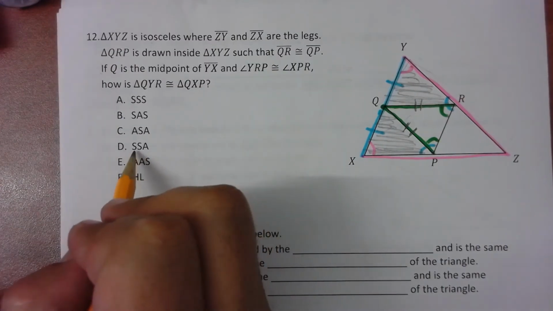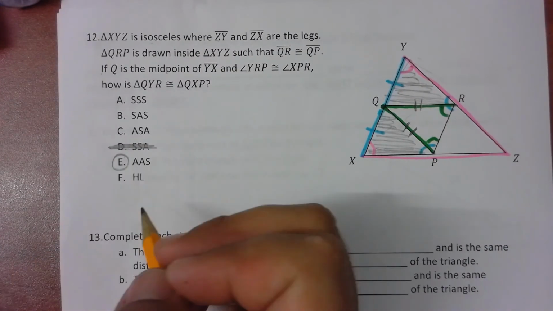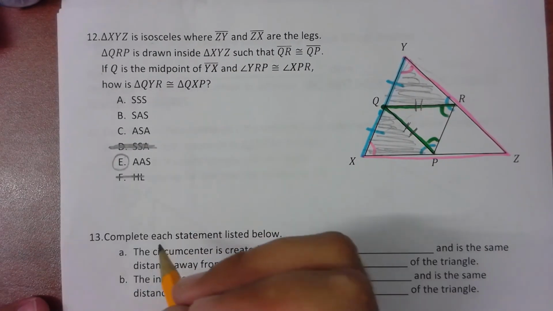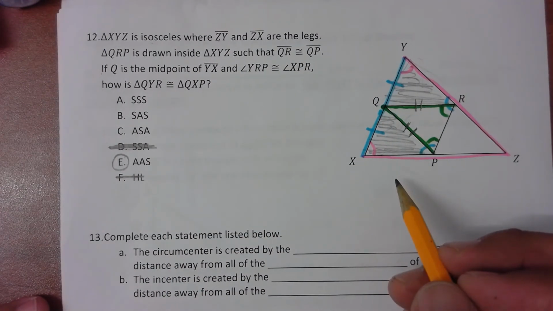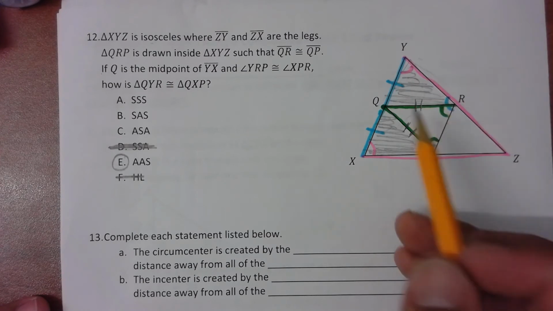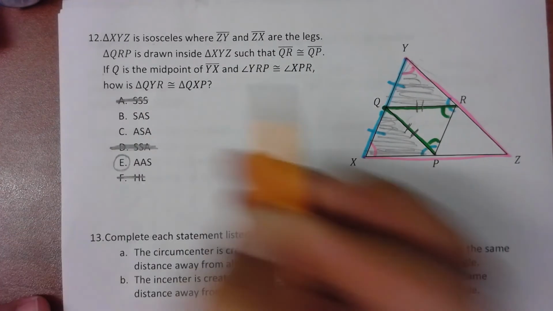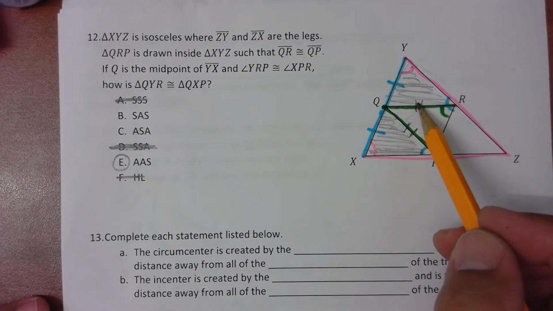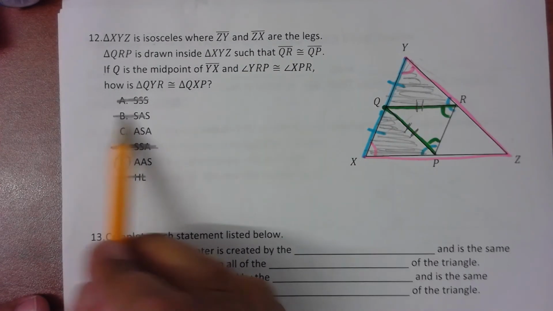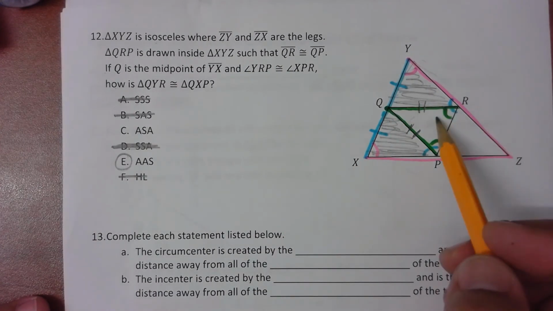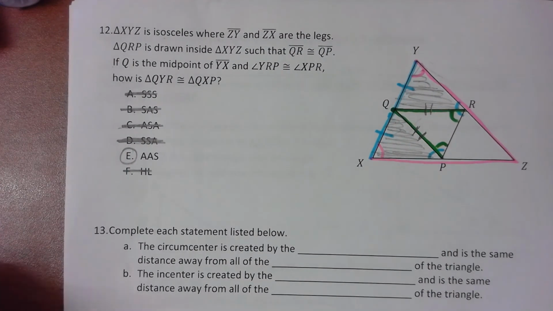They're not right triangles. No, you don't have side. And you don't have side, angle, side. Do you have angle, side, angle? Nope. Angle, side is all you got.